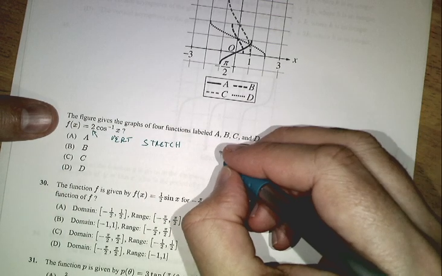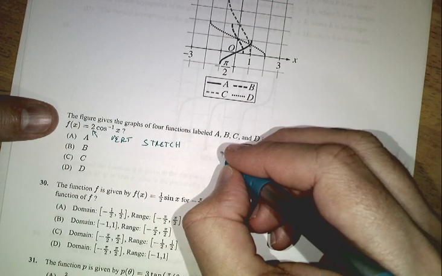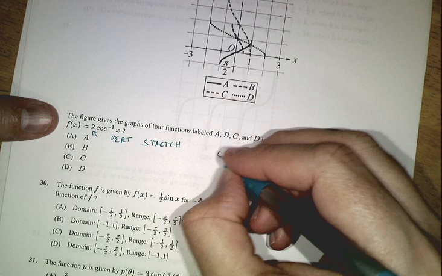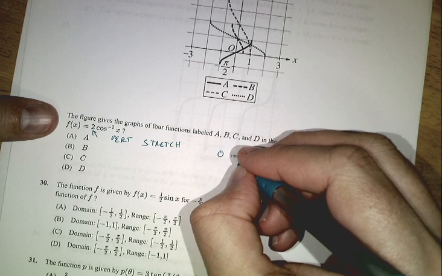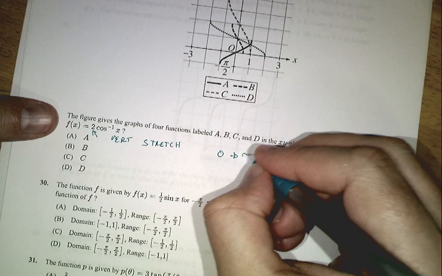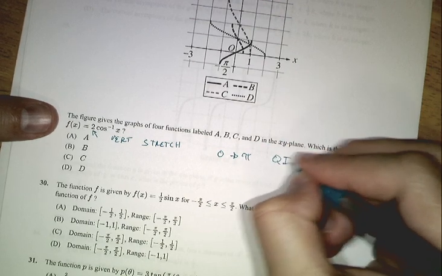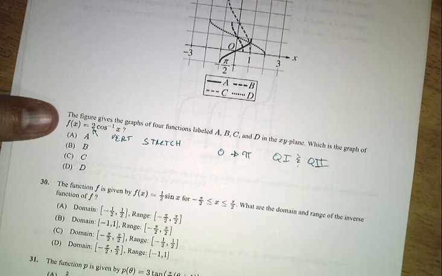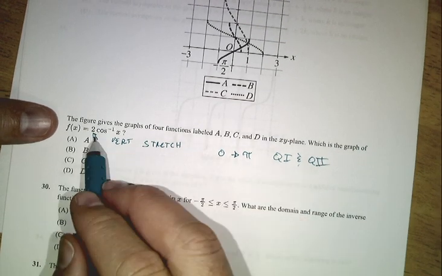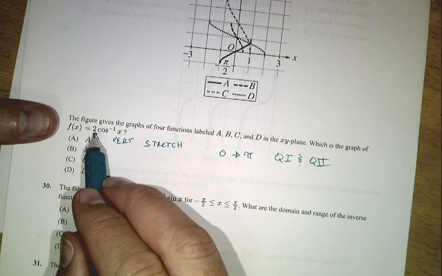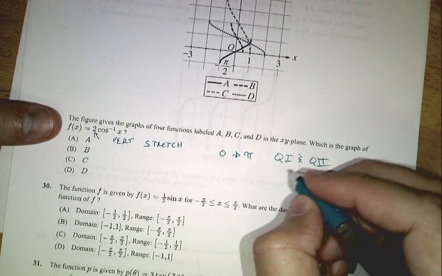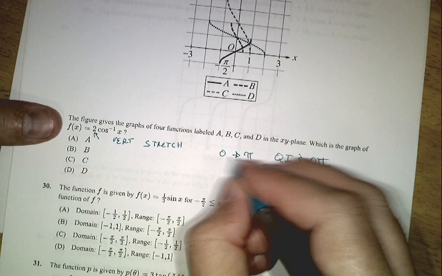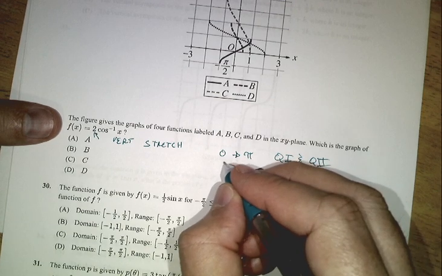The normal range only outputs values from 0 to pi, quadrants 1 and 2. And if I stretch it by doubling it, I am doubling the distance.